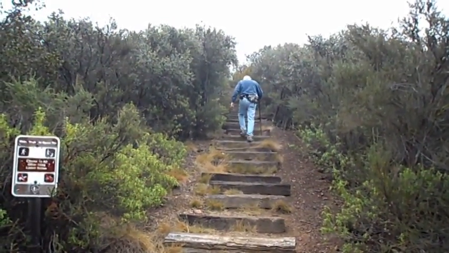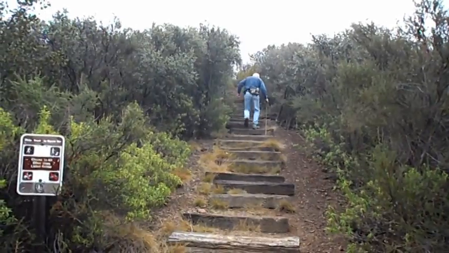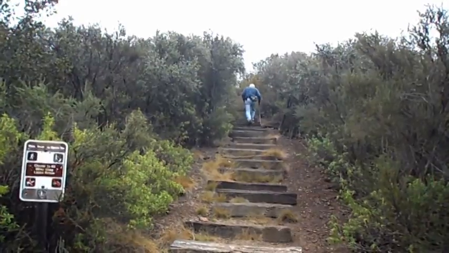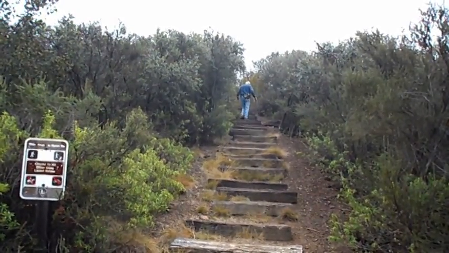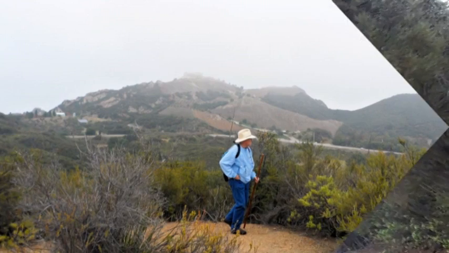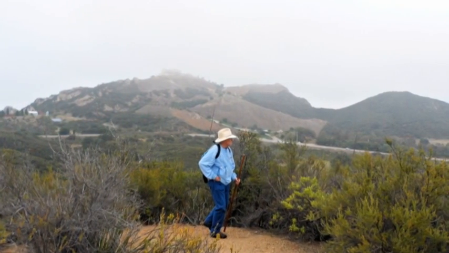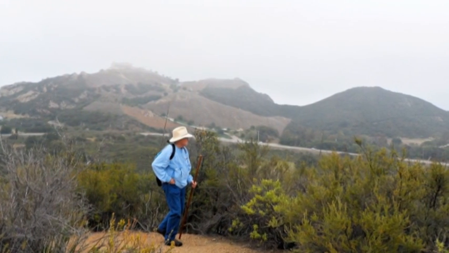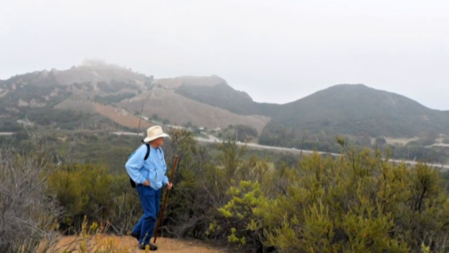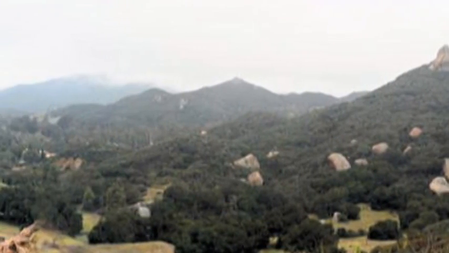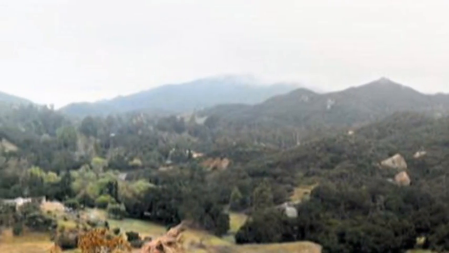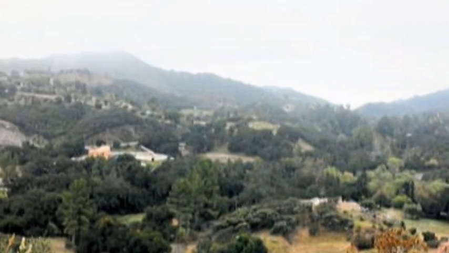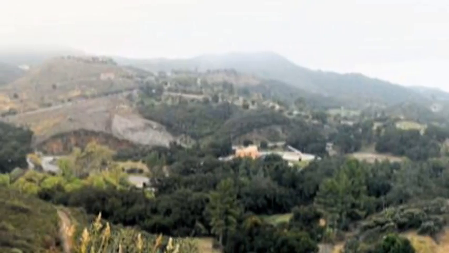Well, this area was once a working cattle ranch, but it was purchased by the National Park Service in 1981. So hopefully it's going to remain in its natural state. And then we reached the lookout area. Unfortunately, it was a somewhat overcast day, but we did get some pretty good views, including this one of this part of the Santa Monica Mountains. Certainly not what you'd call a wilderness area, but certainly quite pleasant to look at anyway.